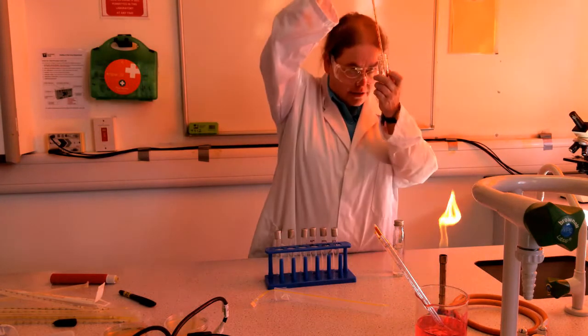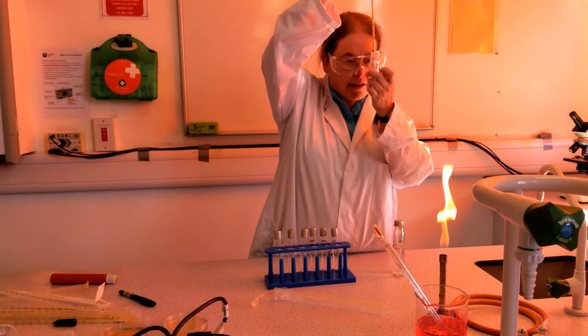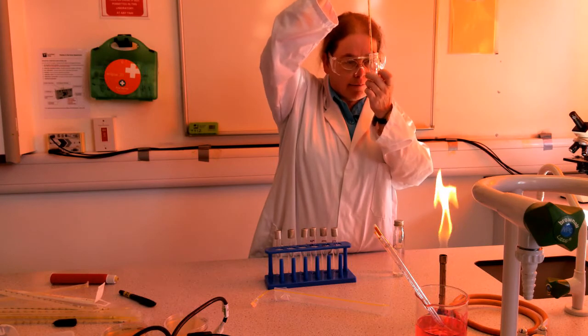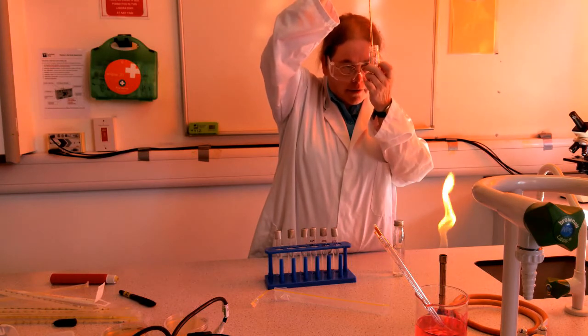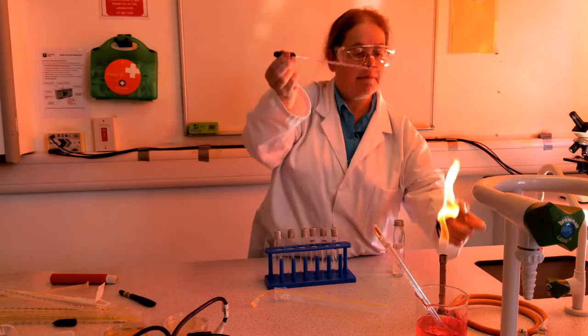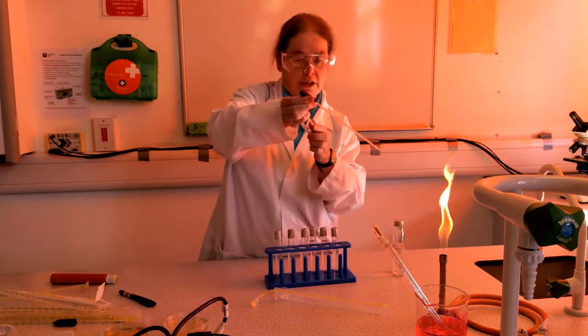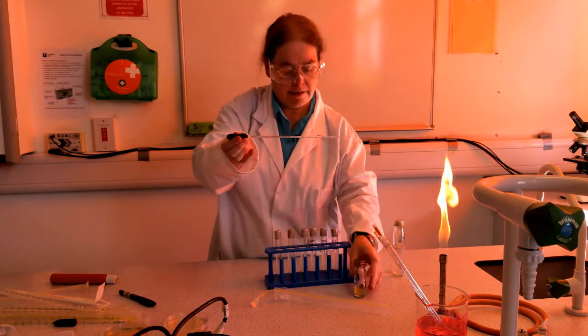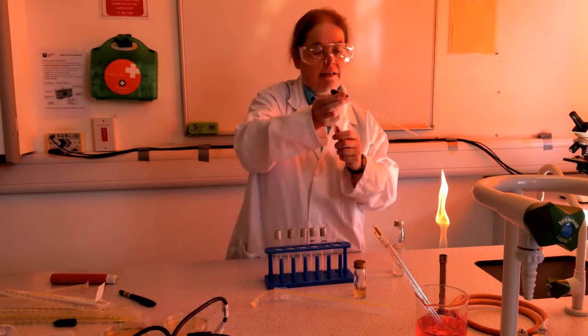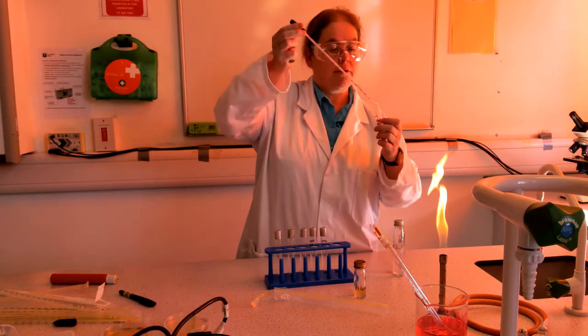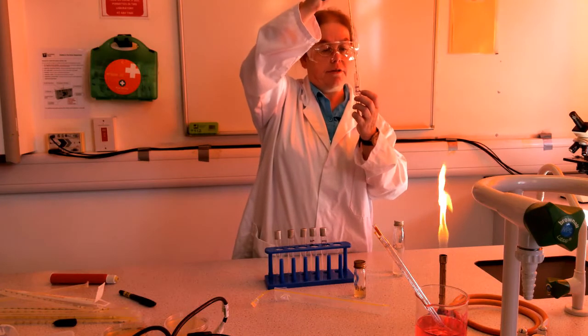We will get 0.1 mils, 0.1, yes, mils of our bacterial culture, and put them in the first of our labelled tubes.